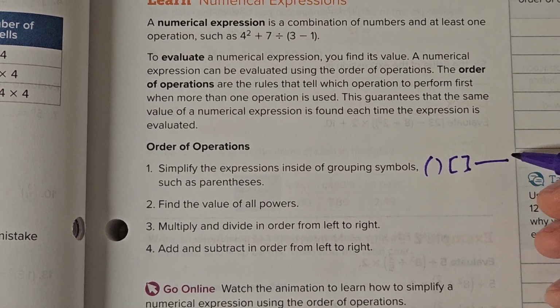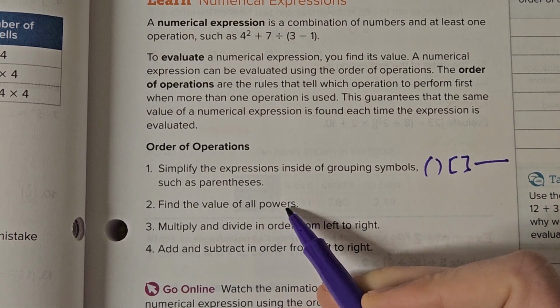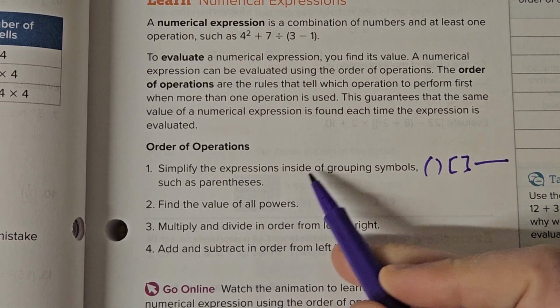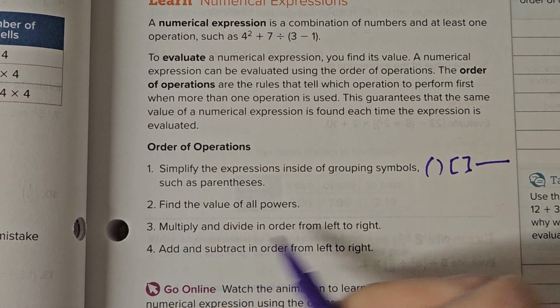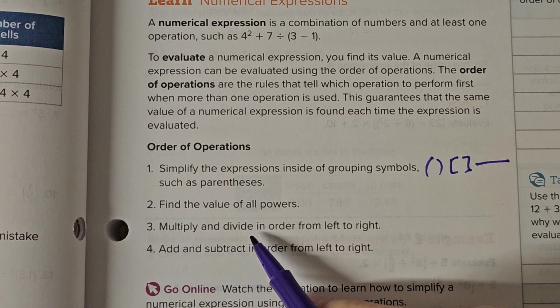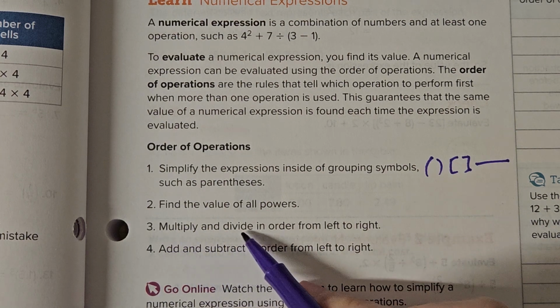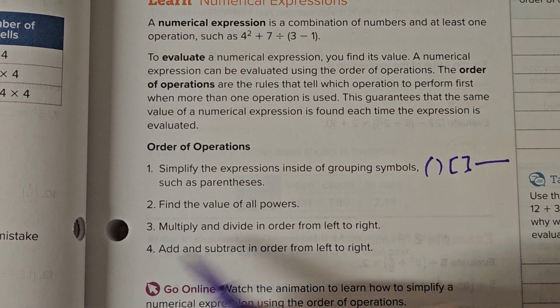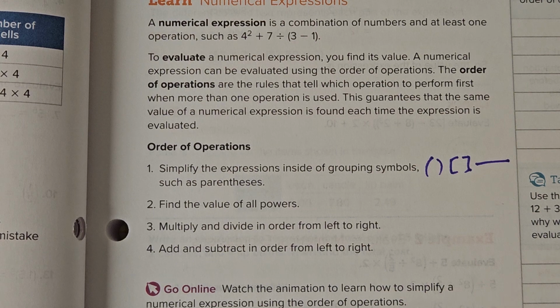And we'll get into this one a little bit later in the year, probably not today. Next, the value of powers. Powers, remember, are what we learned yesterday, so you do those second. Then you multiply and divide in order from left to right. In 5th grade, you would do all the multiplication, then all the division, but not anymore. You start over here on the left. Any multiply and divide you come across, you do. And then lastly, any add or subtract you come across, you do that.